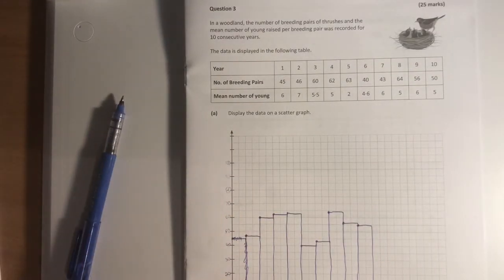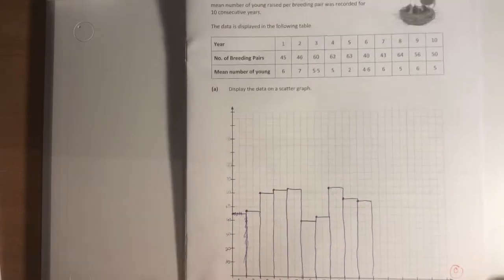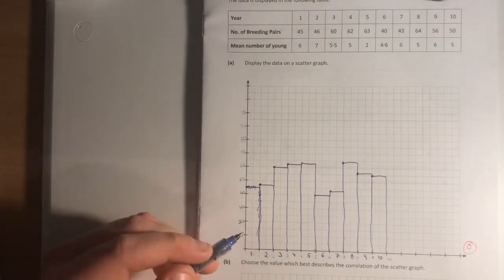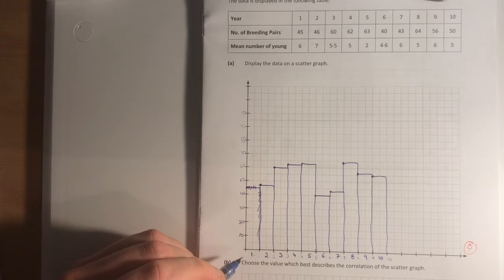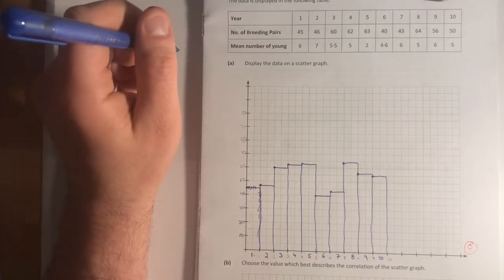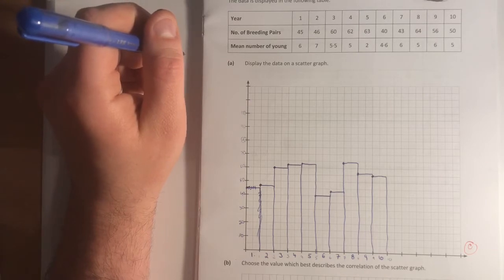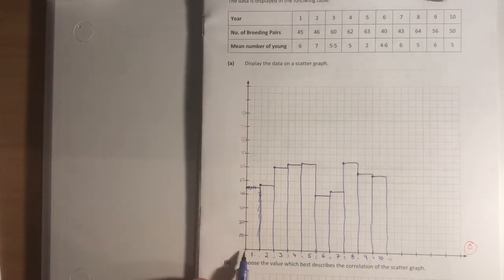Okay, so display that on a scatter graph. So what the student should have done was put the number of breeding pairs on this axis down here.